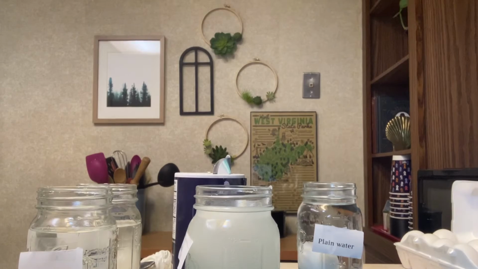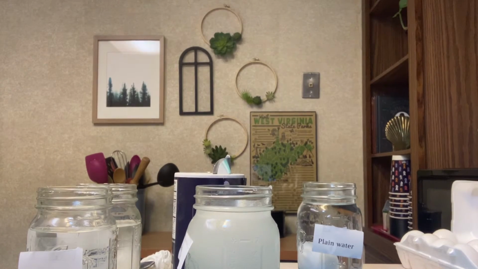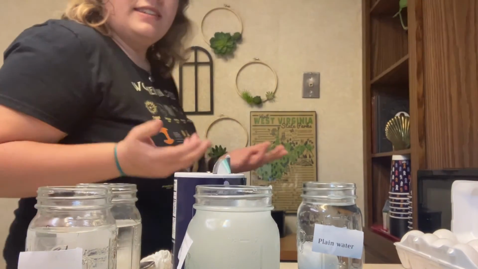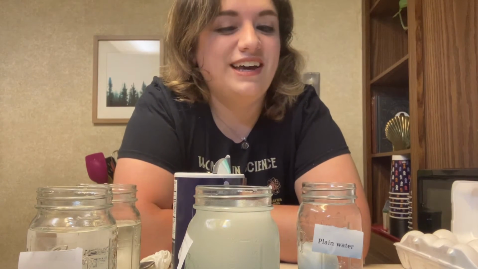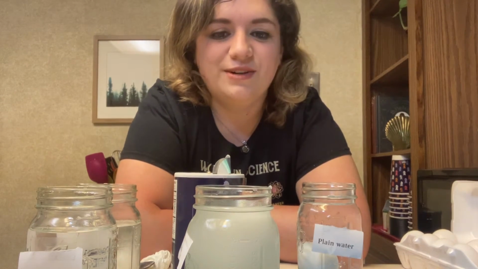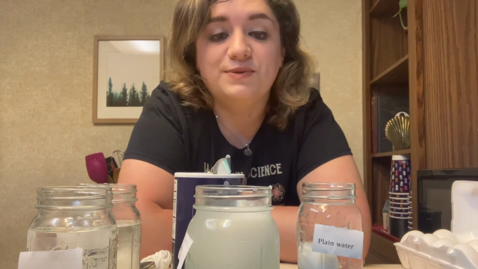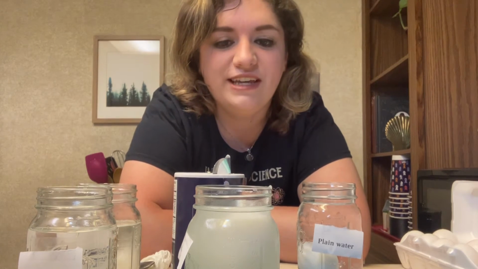So the salt water made the egg float. I just ended up needing a little bit more than 2 tablespoons. So that's science. It's trying and seeing what works and what doesn't work. I knew ahead of time that the salt water was supposed to make the egg float. I was really wondering why it wasn't floating, but when I added a little more salt, that helped.